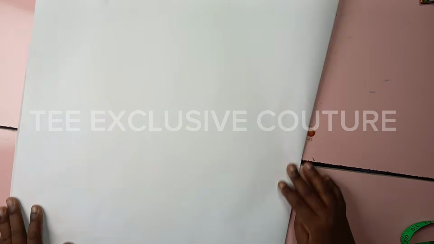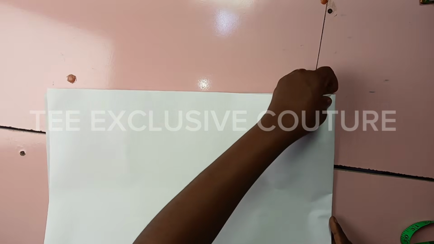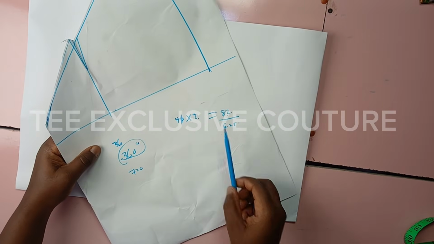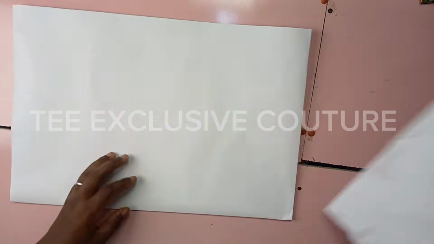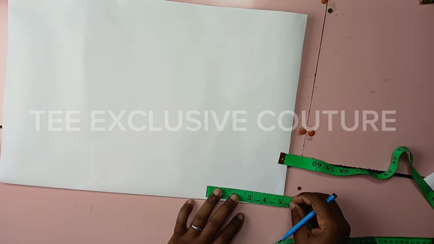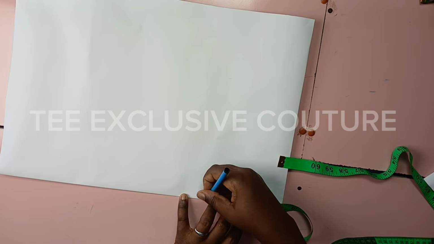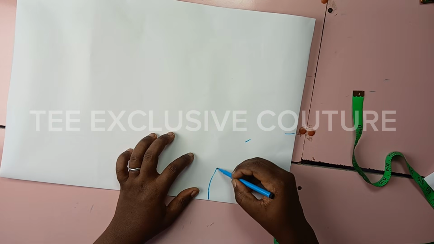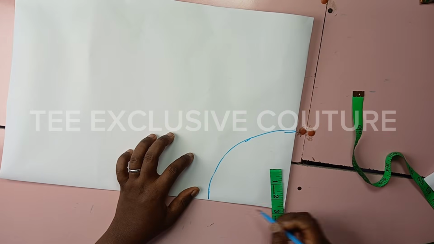I'll just be using this pattern paper to explain. So you get your fabric and fold it into 4 like you want to cut a 360-degree peplum. So whatever I got as the radius is what I'll be using as the radius. I'm just going to be using a smaller radius to save my pattern paper. So I'll use 5, but it's not 5 you are going to get. Calculate it and use whatever you get. So I have my radius here like this.